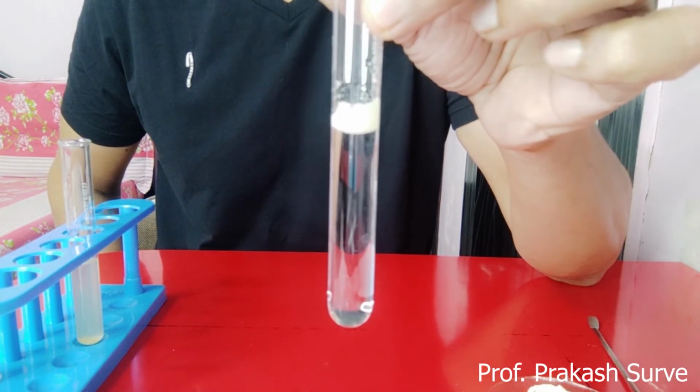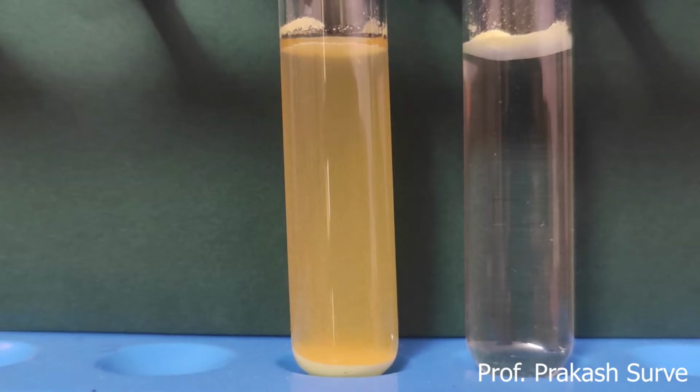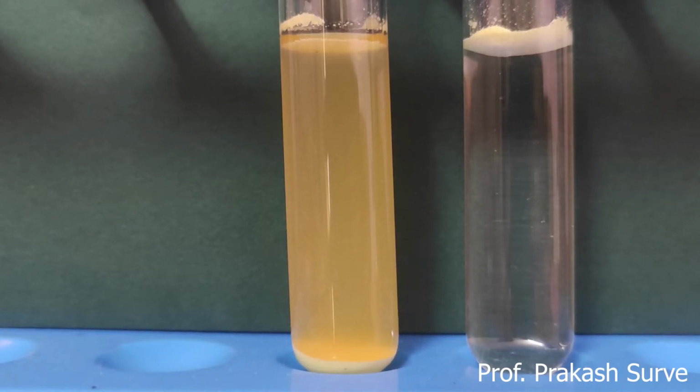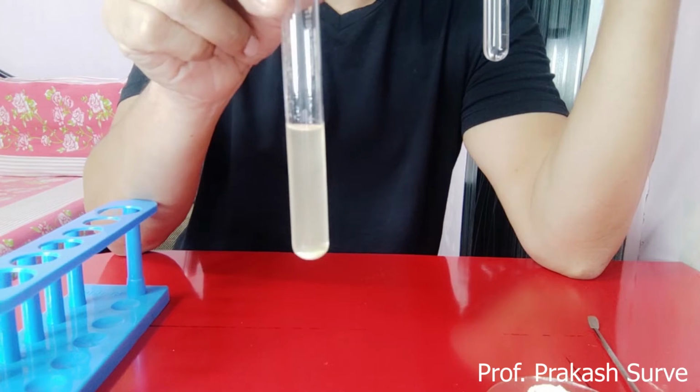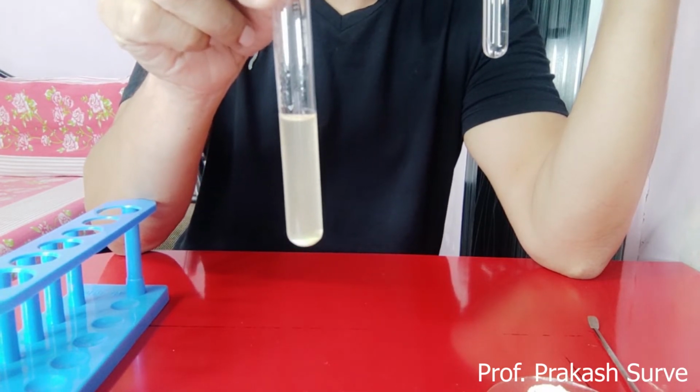So you can see the difference between both. Here in this, the sulfur powder sinks down, and in this the sulfur powder is floating. So in this test tube, whatever urine sample is there, that urine sample is considered abnormal. It means it shows the presence of bile salt.